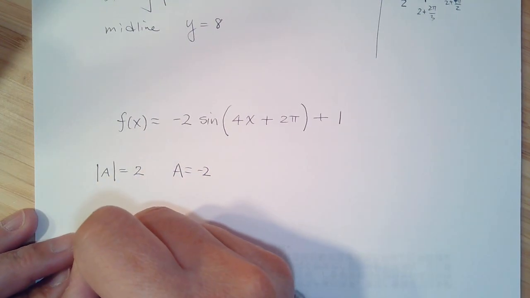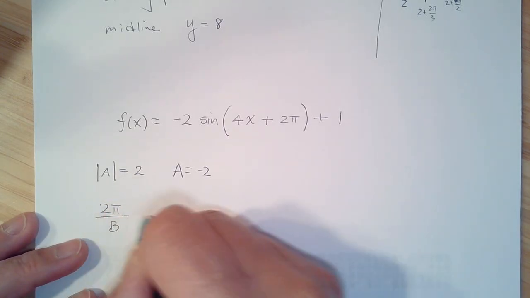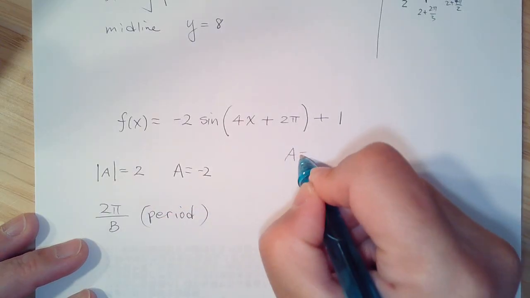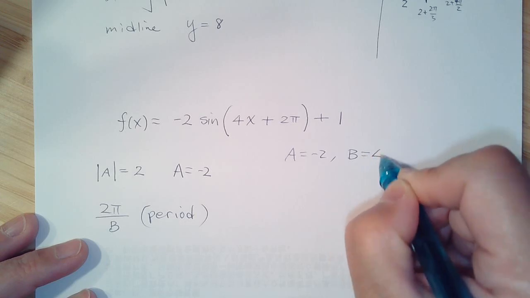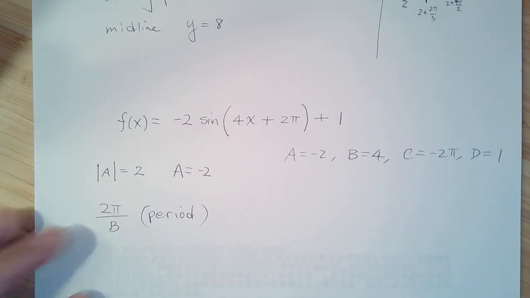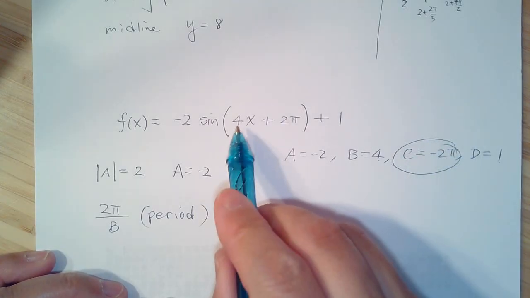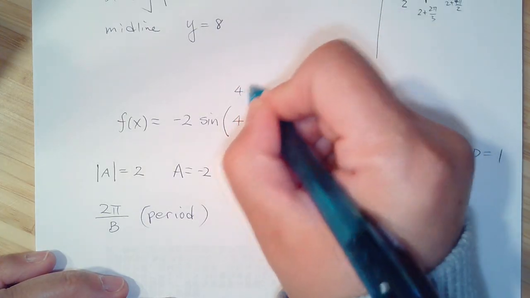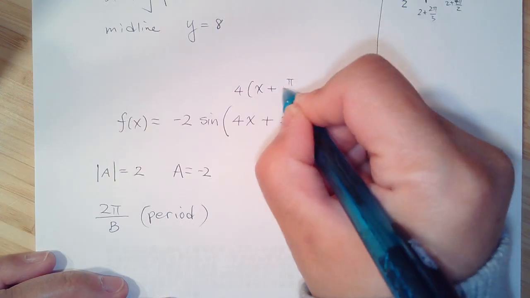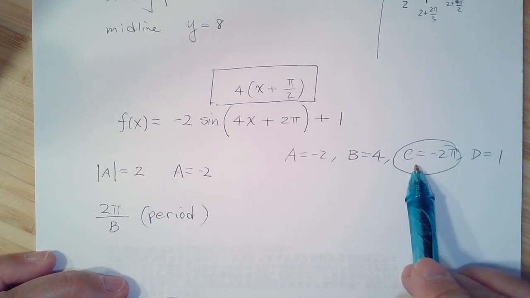And what about your B? Because your period is 2 pi over B. That's my period. Okay. So A is -2, B is 4, and C is -2 pi, and my D is 1, right? Not really, because don't forget you have to take out this 4. You write that as 4, take out a 4, so you get it divided by 4, so you have a pi over 2. Did you notice that you have to be very careful here, because you cannot just get C equals -2 pi.